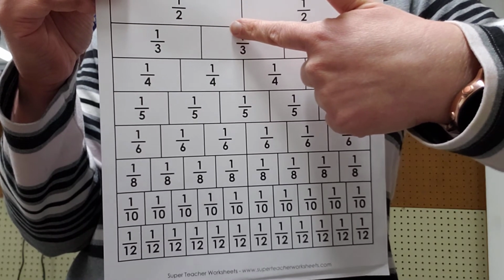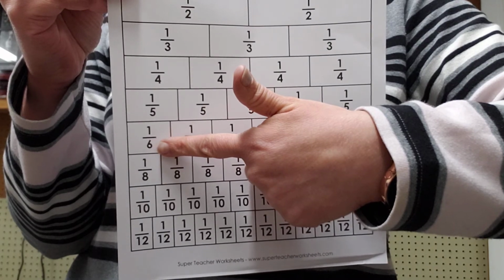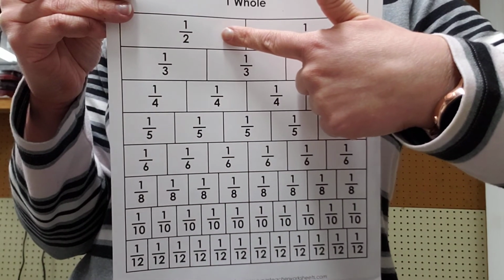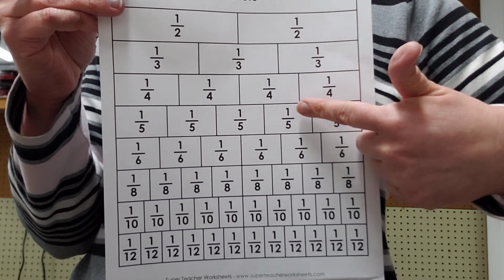So let's order them. 1/8 is the smallest. 1/2 is next. And then 3 out of your 4 is the largest.